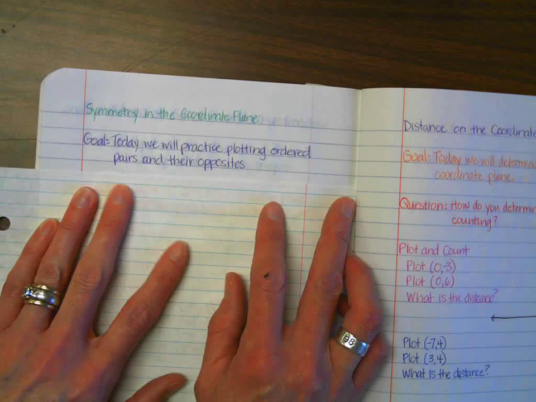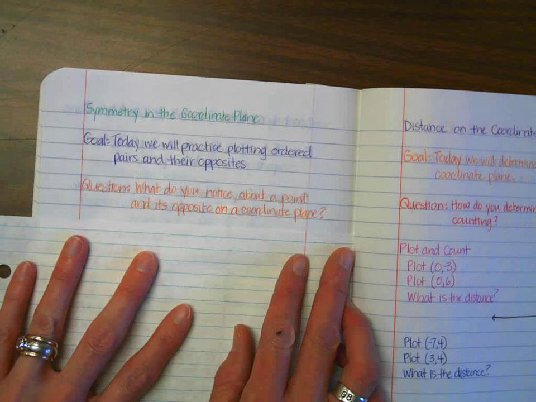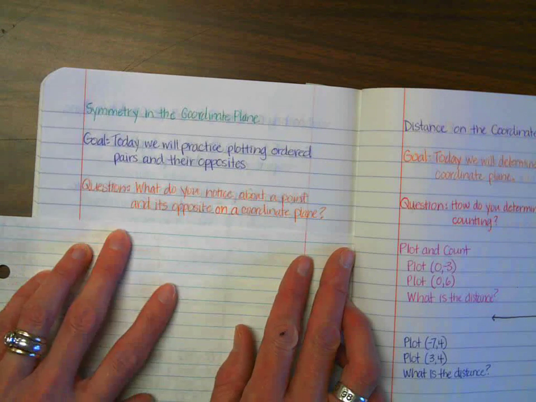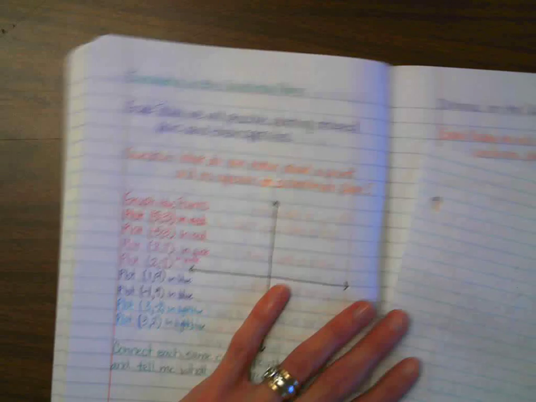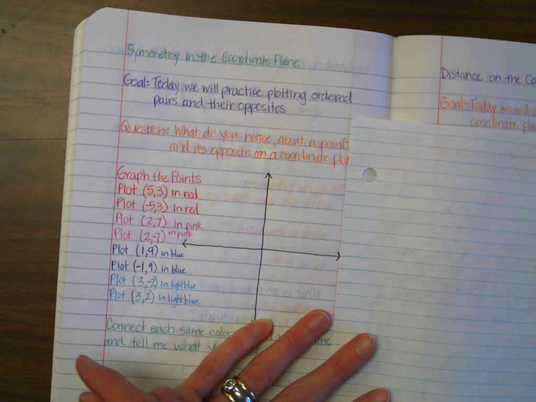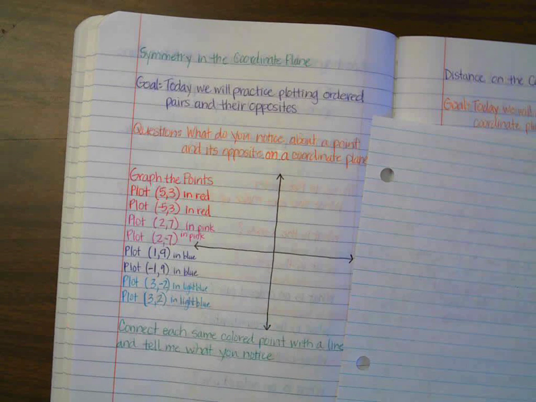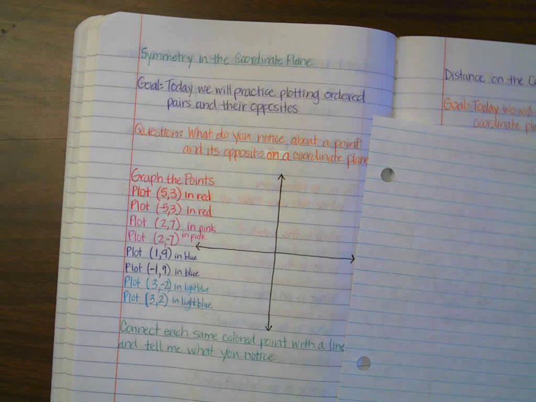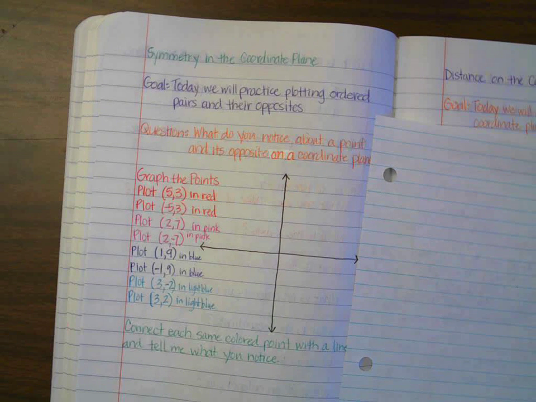Today we will practice plotting ordered pairs and their opposites. What do you notice about a point and its opposite on the coordinate plane? There's something very, very specific that you'll notice. The best way to do this is by practicing. In your notes, it says graph the points, and I have some specific colors that I would like you to use. You will need red, pink, blue, and light blue. Make sure that you have those colors available so that we can do this.